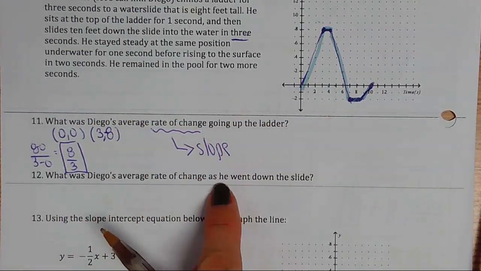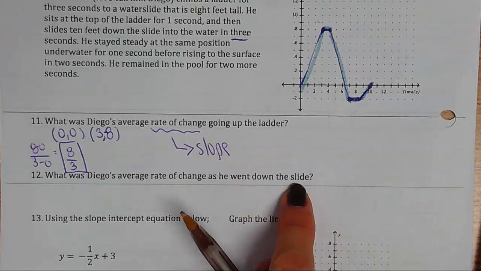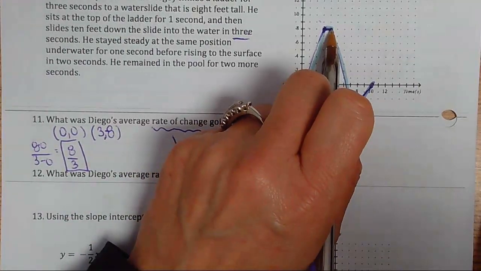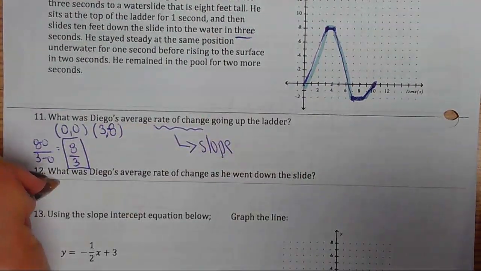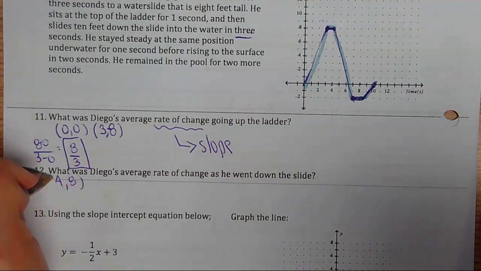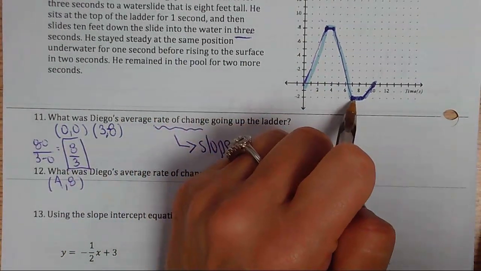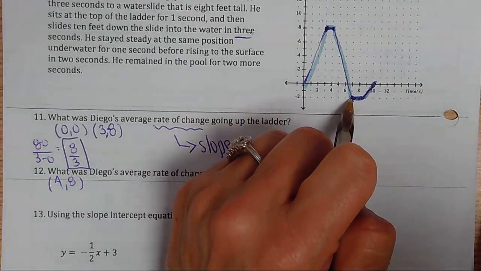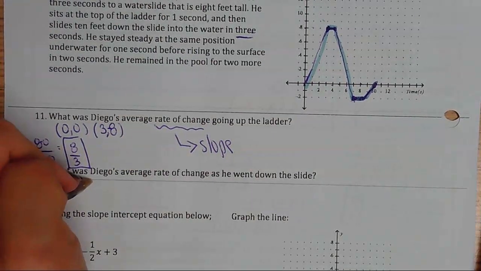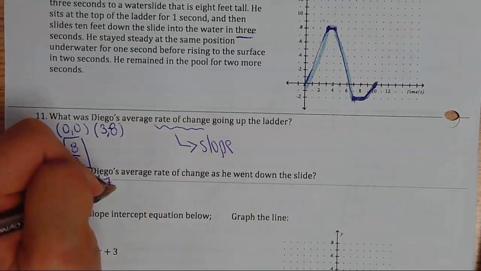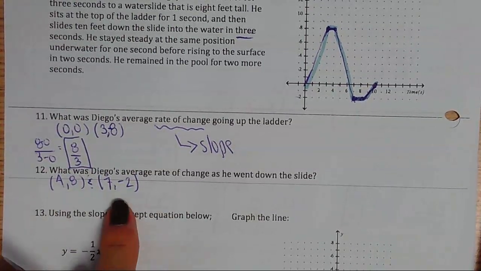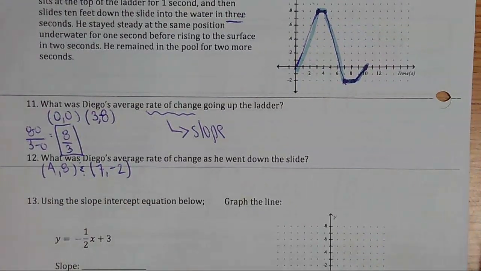What was Diego's average rate of change as he went down the slide? So what I'm going to do now is take this point right here, which is (4, 8), and this point way down here, which is (7, -2), and find the rate of change.